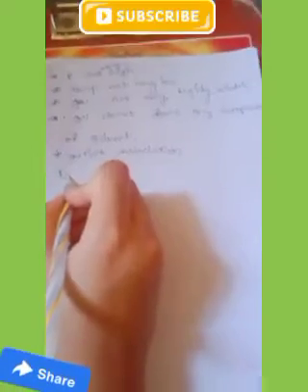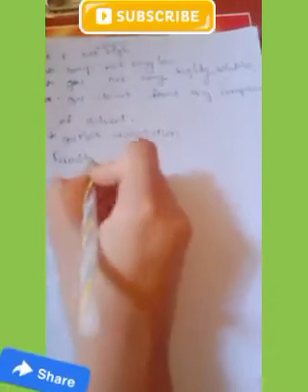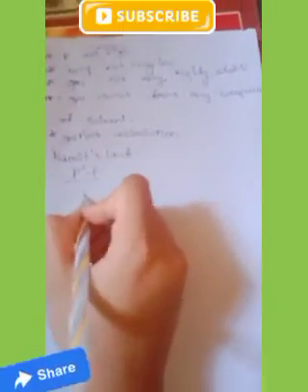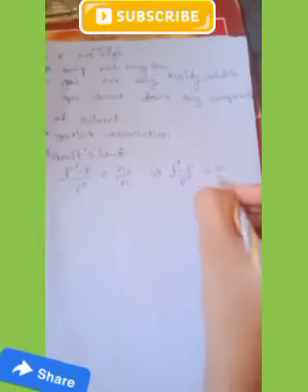Short explanation about Raoult's law in this case. P0 minus P by P0 is equal to n2 by n1. Then next formula, P0 minus P by P0 is equal to small w by small m into capital M by capital W. This is a formula. I will explain it briefly in the next class.